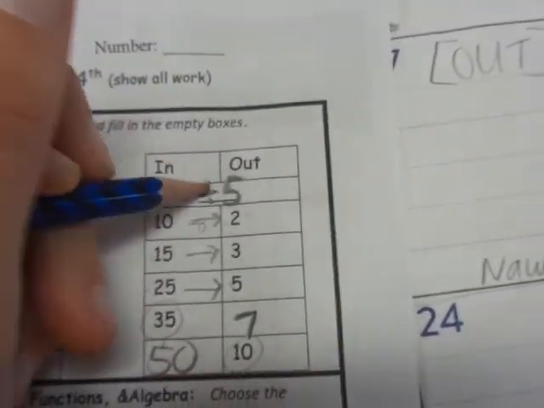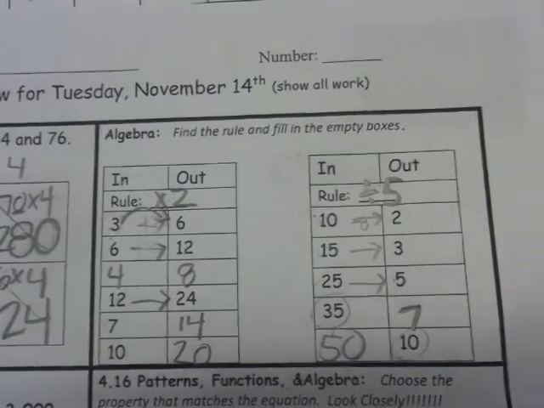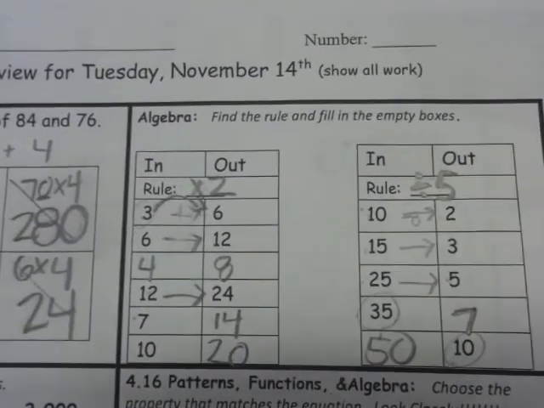10 times 5 is 50. 50 divided by 5 is 10. So there's your rules for your input-output. That's going to be a future topic we talk about, but it's a good review from 3rd grade as well.